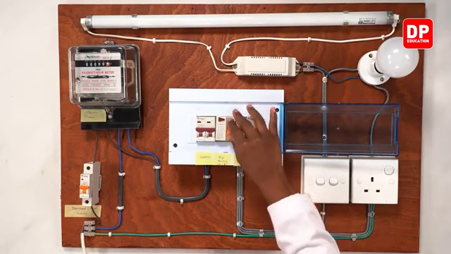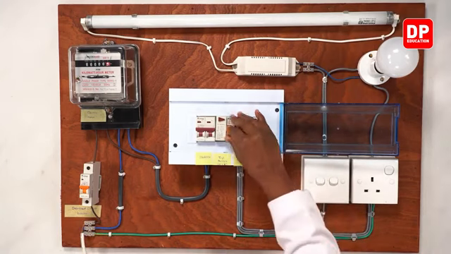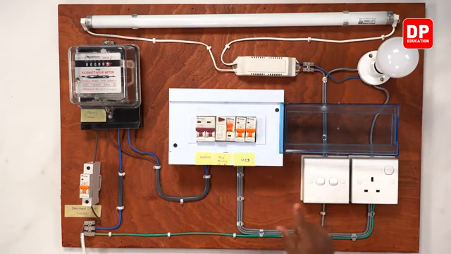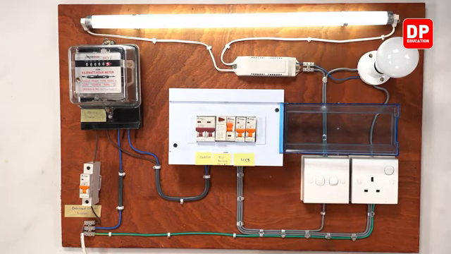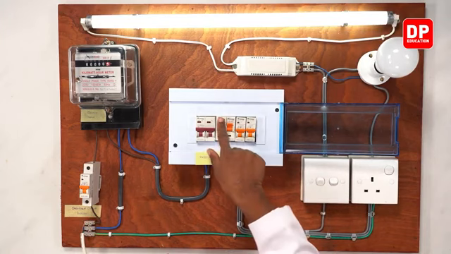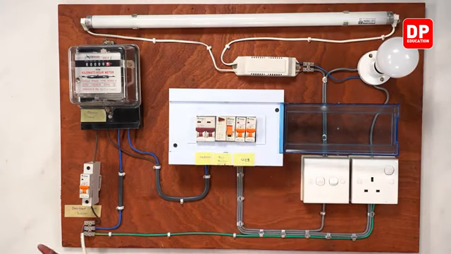Now if I switch it off and then turn on the trip switch, again if I switch it on, it will work. Now again if we press the test button, it disconnects the power supply. That is how a trip switch or an RCCB, a residual current circuit breaker, functions in the household circuit.